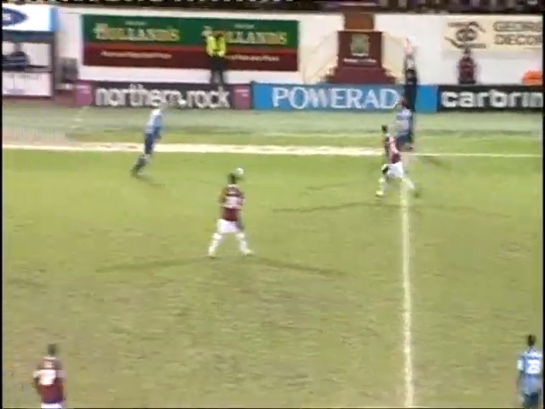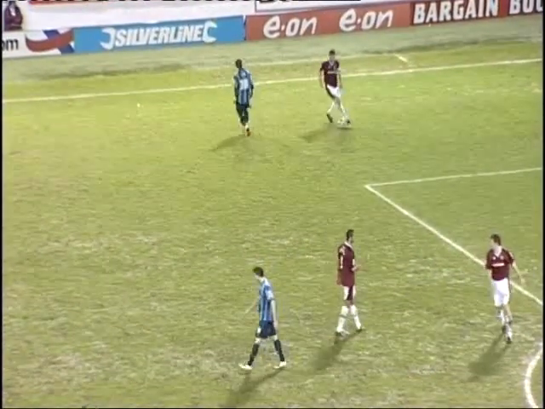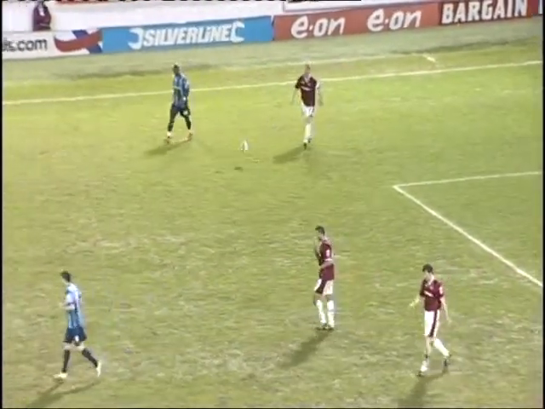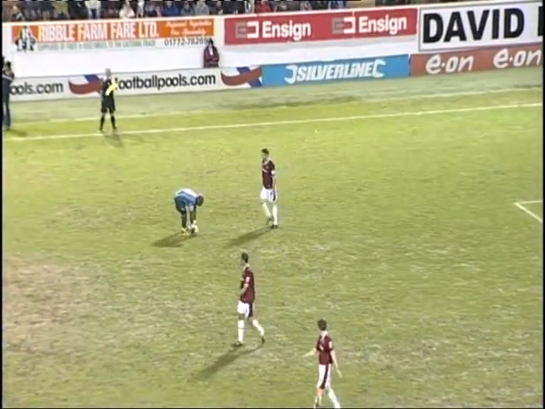There's going to be 2 minutes of added time here. Thatcher with the ball over the top. And Burnley just didn't quite get there, but I think Gray's been flagged offside anyway. Bounced off the shin of Stanislav Varga. Came to nothing in the end.